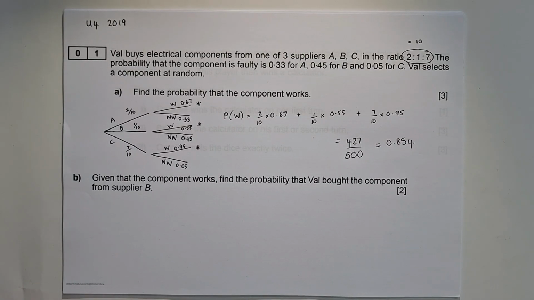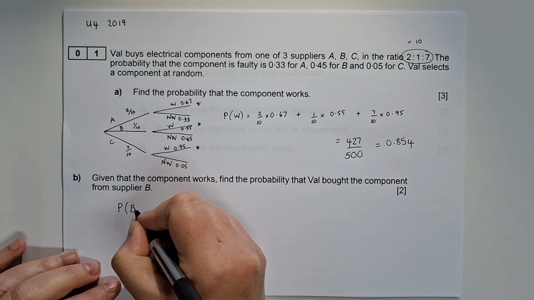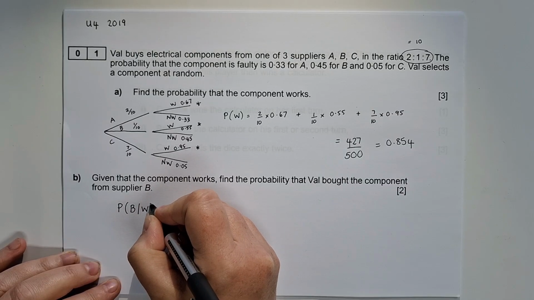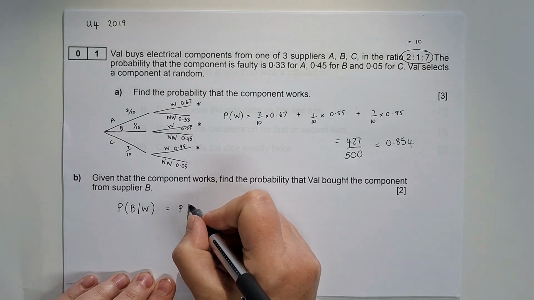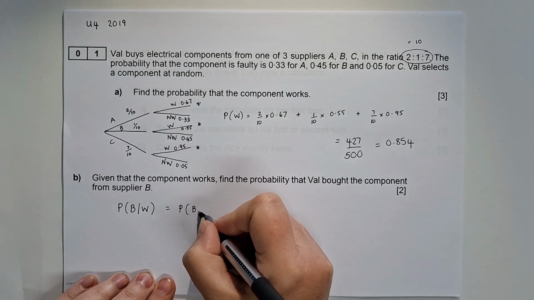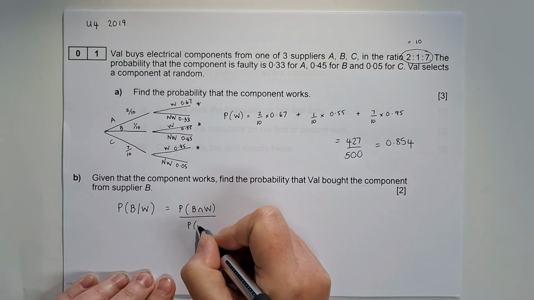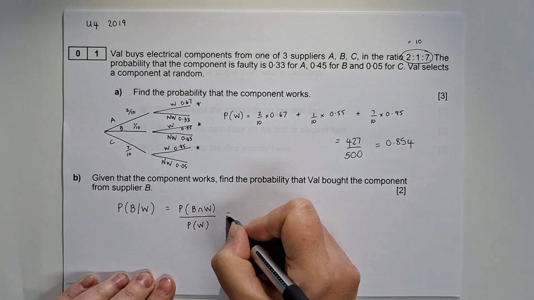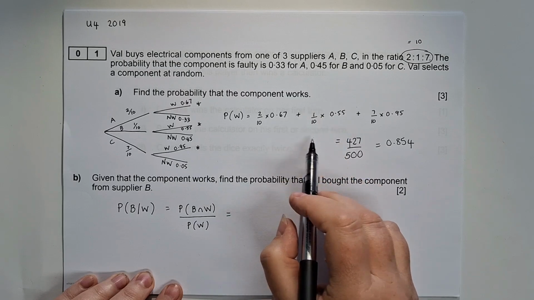Part B. Given that the component works, find the probability that Val bought the component from supplier B. Okay, so this is the probability that it's B given that it works. If you want to use the formula, that would be the probability that it's B and it works divided by the probability it works, which you can pick out from our previous calculation.